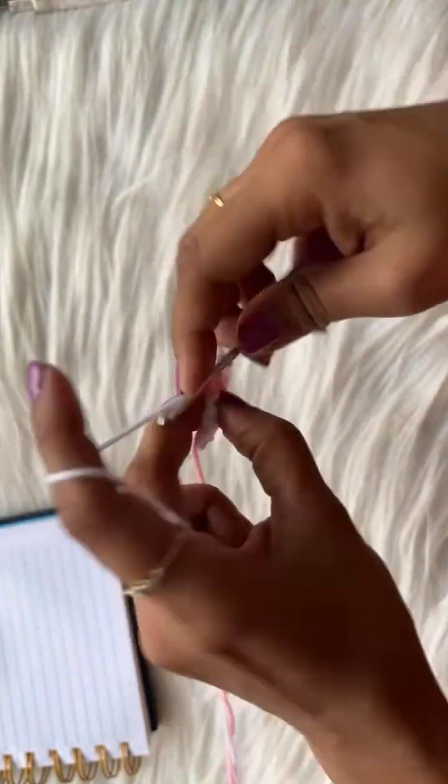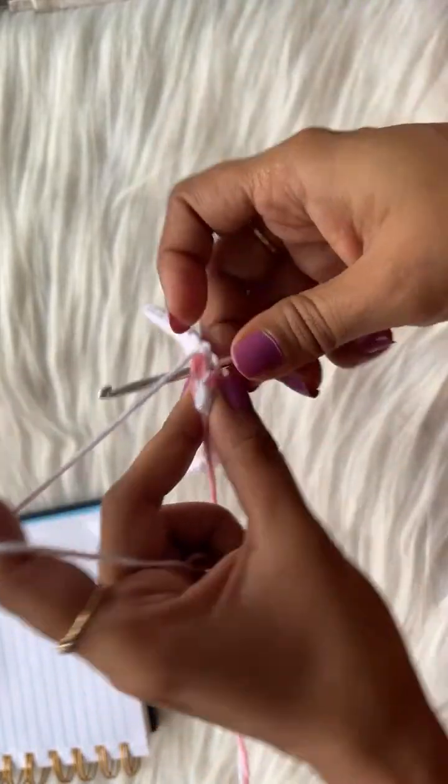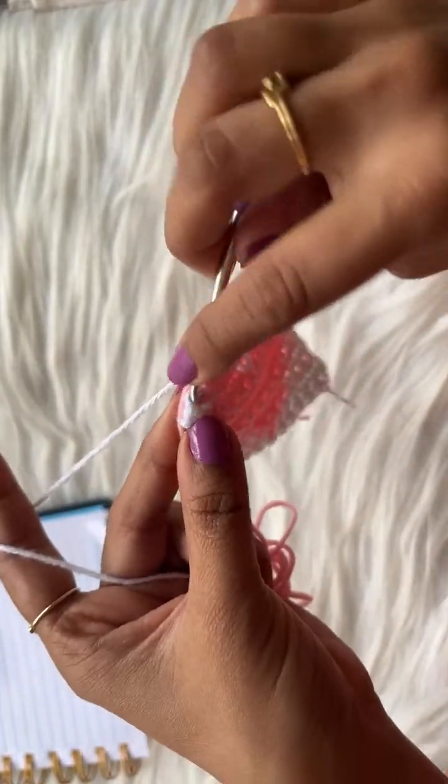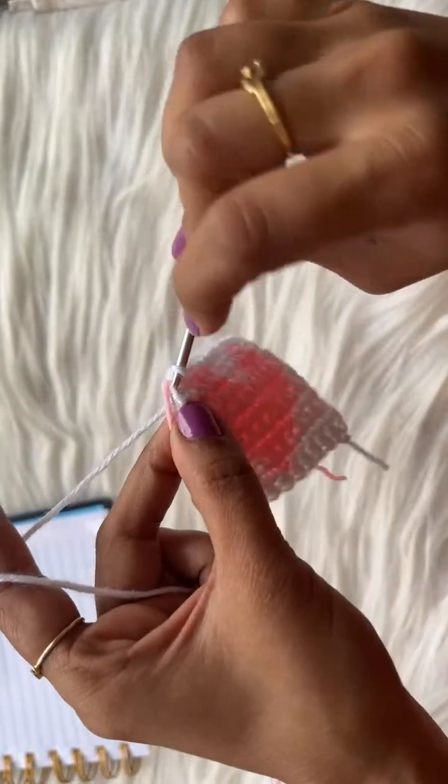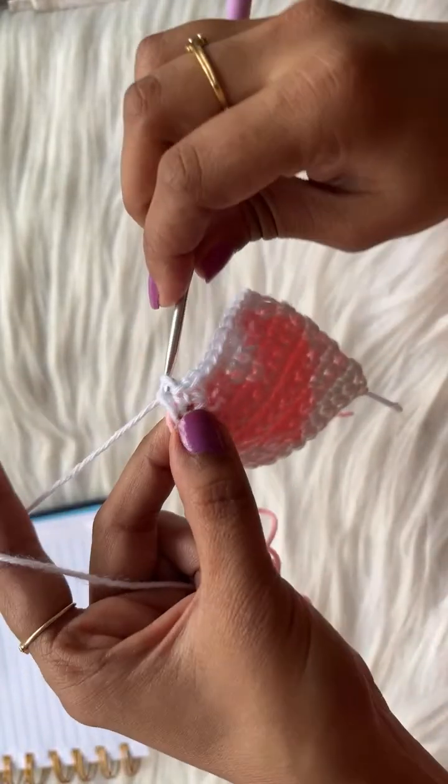Your target will be to do the stitches correctly and do it neatly. Make sure that the stitches are tight. That is one thing that you are going to do. Now guys, do a last single crochet.